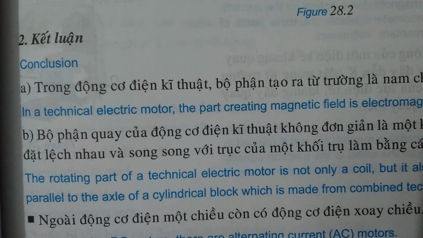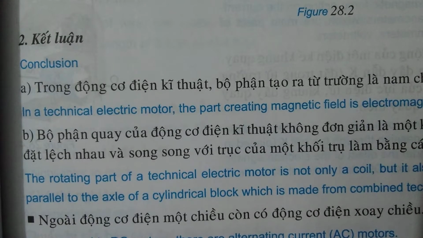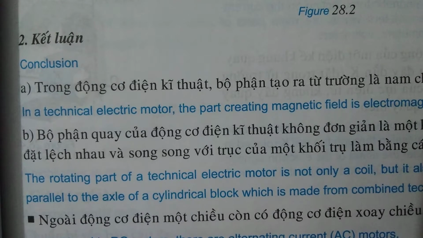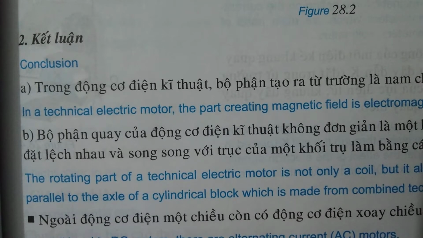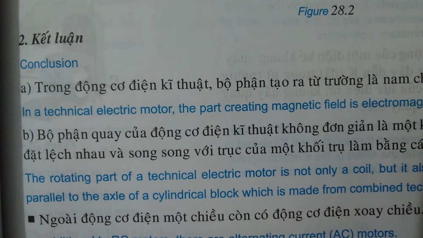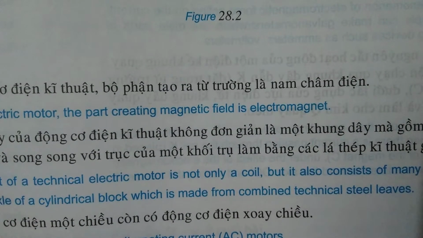The rotating part of a technical electric motor is not only a coil, but it also consists of many coils inclined and parallel to the axle of a cylindrical block, which is made from combined technical steel leaves.